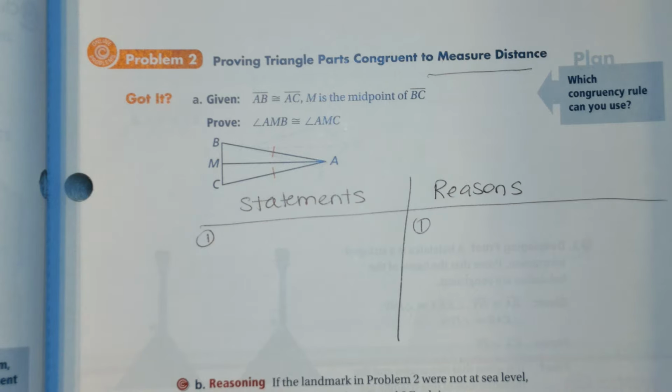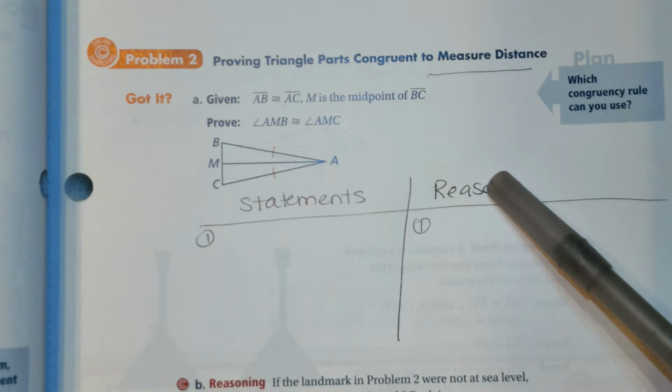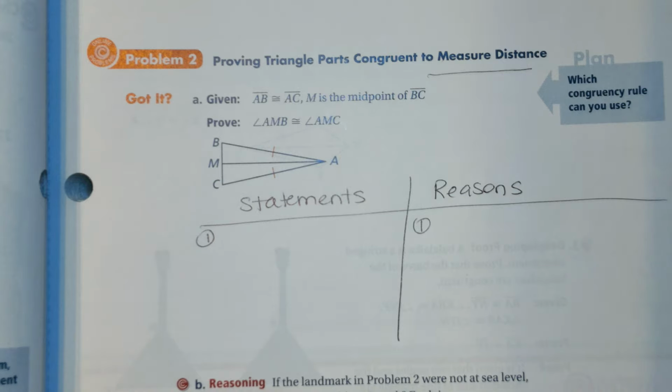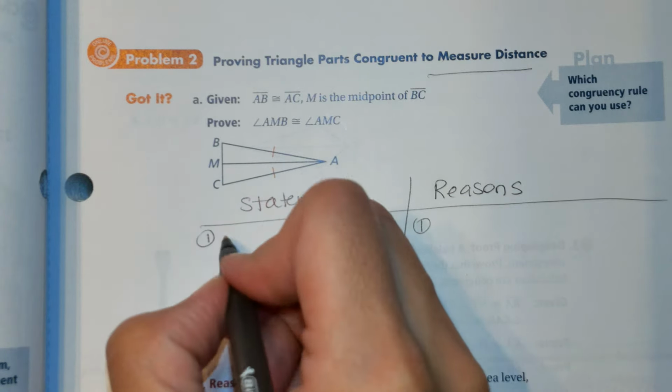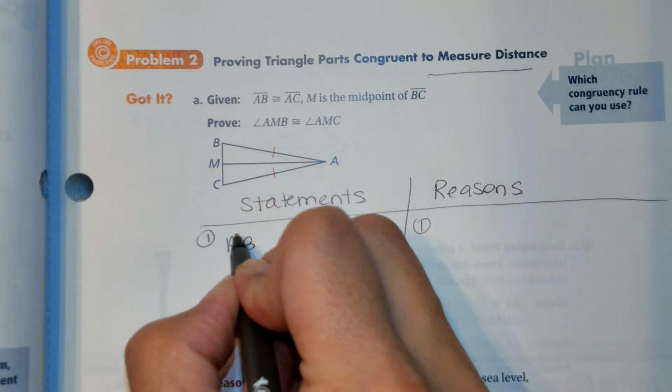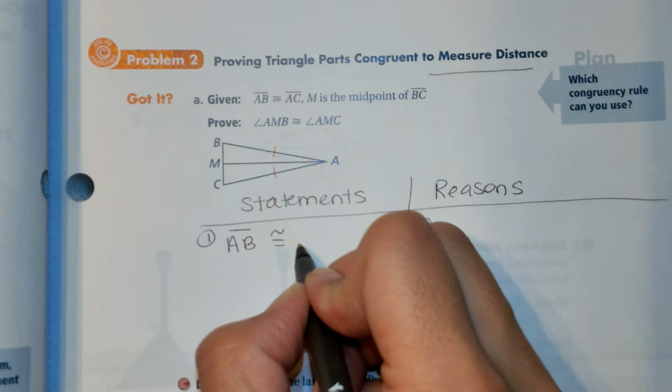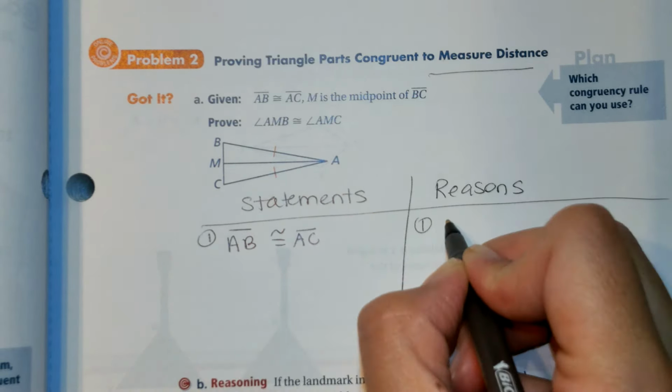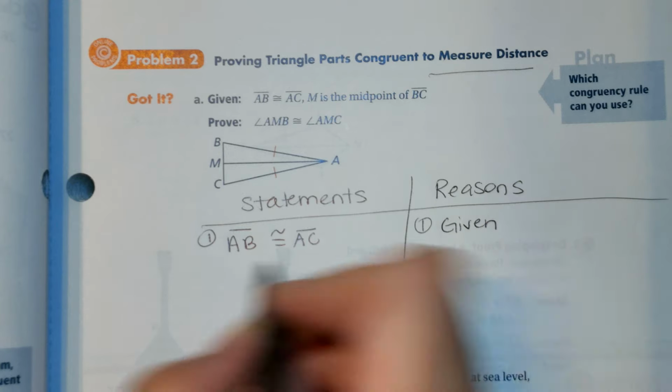Okay, so I set up my 2 columns real quick for statements and reasons. Go ahead and set that up, and I'm going to start by just copying the given down. Again, you don't even have to think, you just copy whatever the given says, and then I'm going to make a plan after I copy the given, a plan to solve.